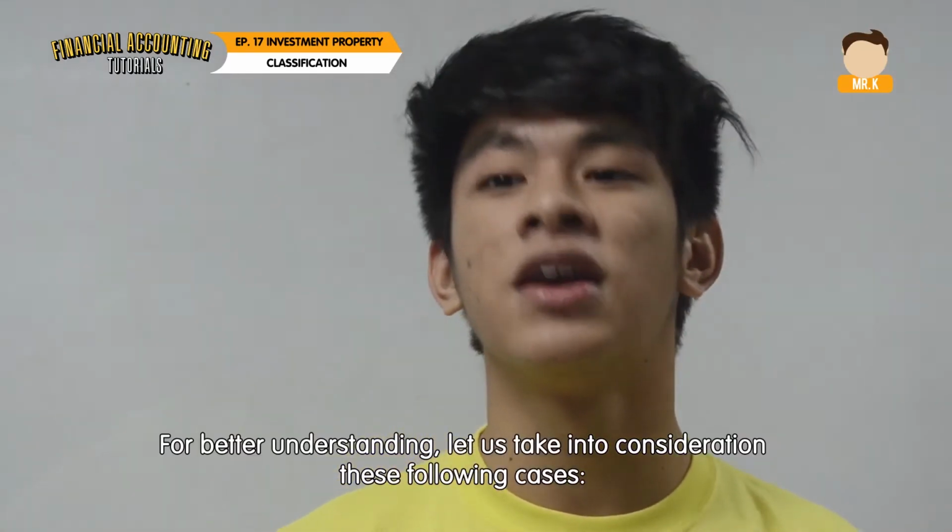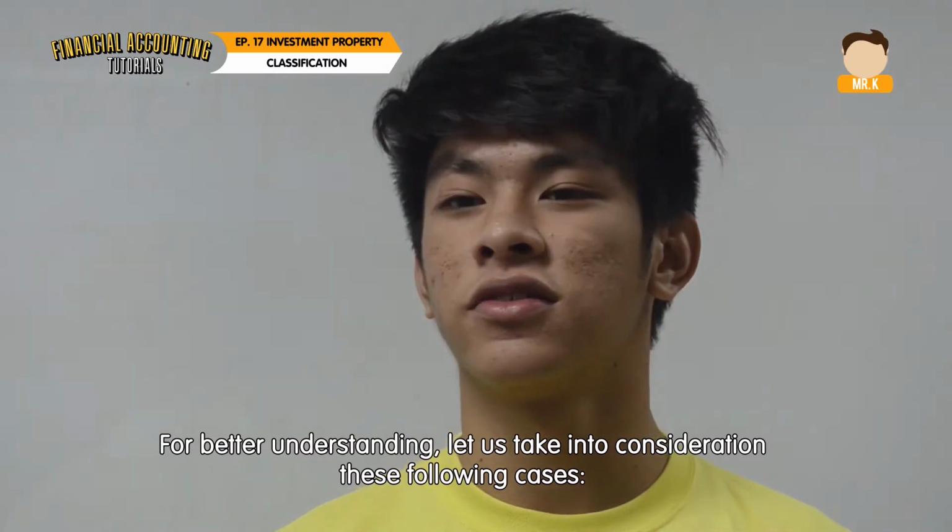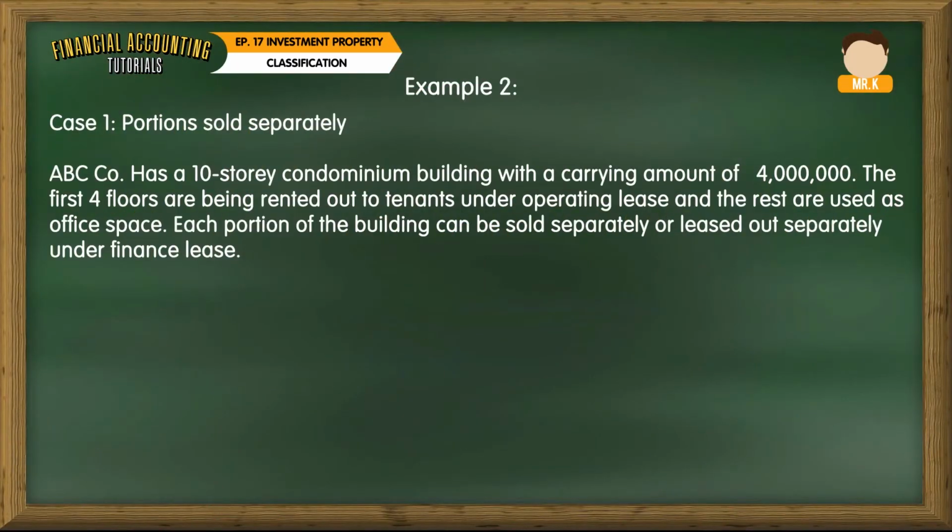For better understanding, let us take into consideration these following cases. Case 1. Portion sold separately. ABC Company has a 10-story condominium building with a carrying amount of 4 million pesos. The first floors are being rented out to tenants under operating lease and the rest are used as office space.